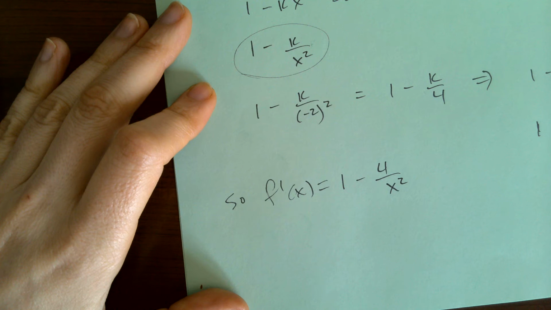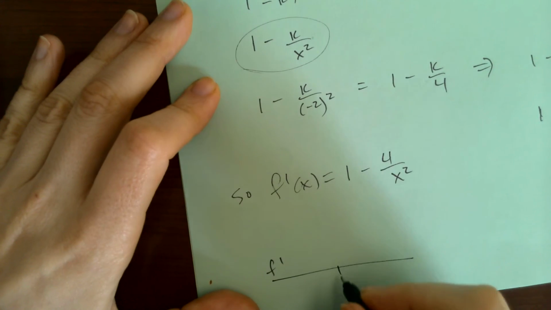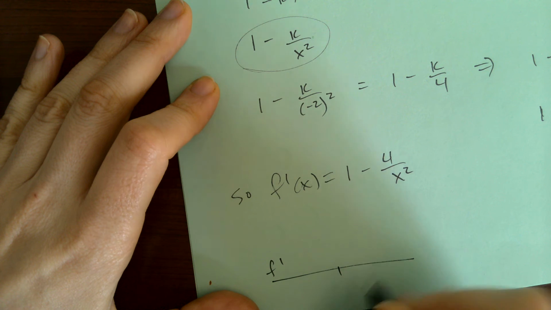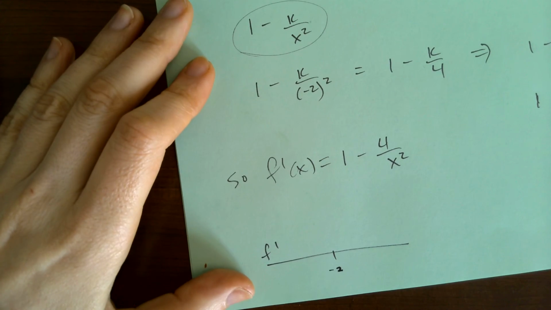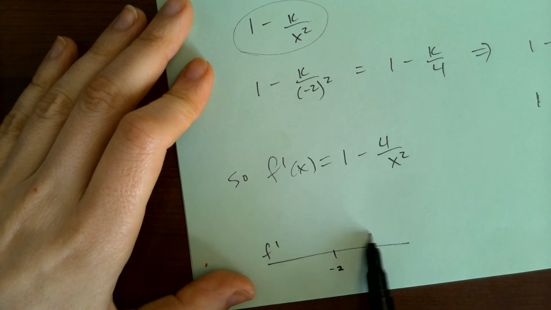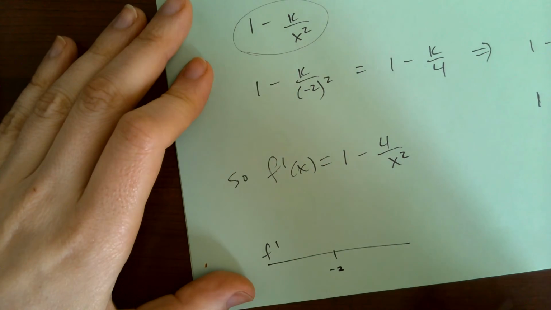So what you've got to do is an f prime number line, and you want to put -2 on it, and you want to see if you've got a positive to negative sign change here.